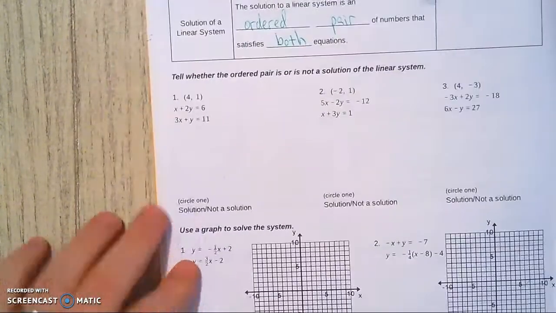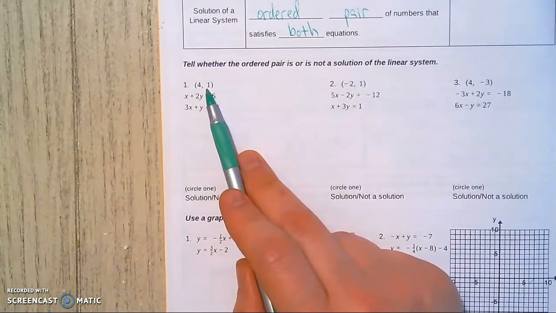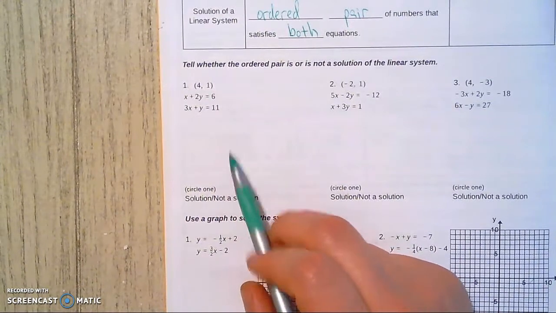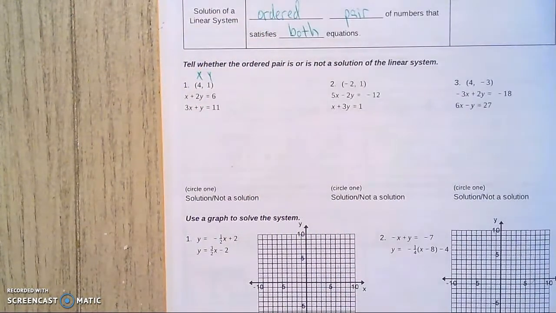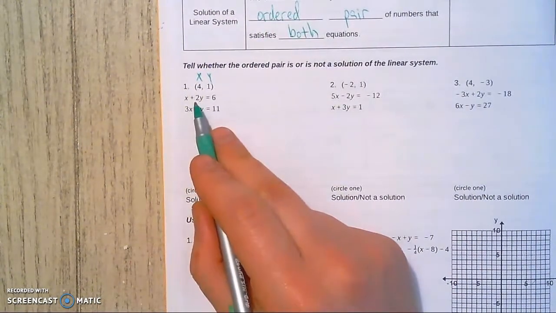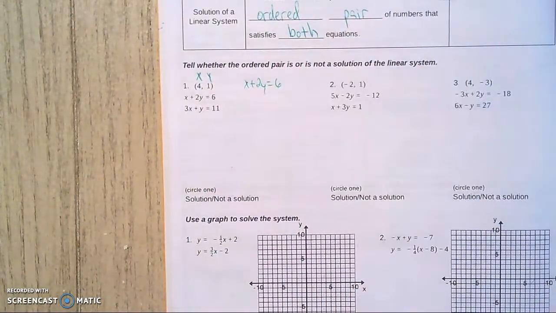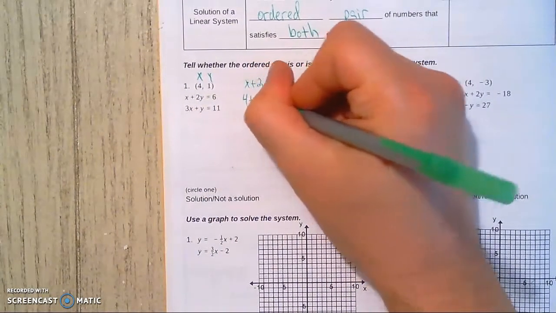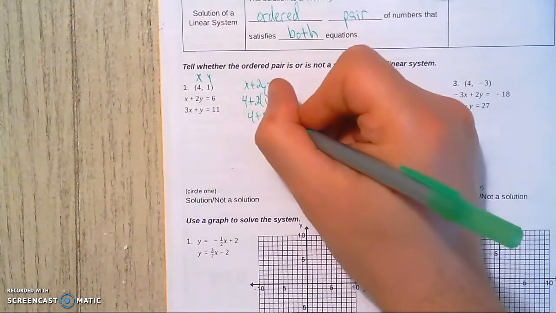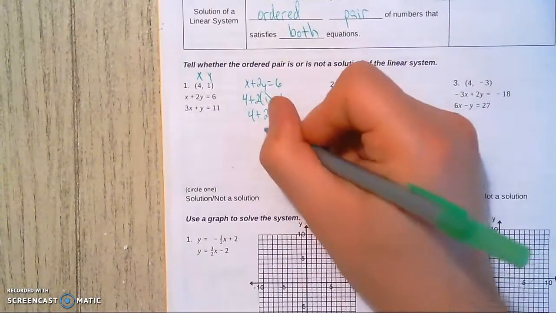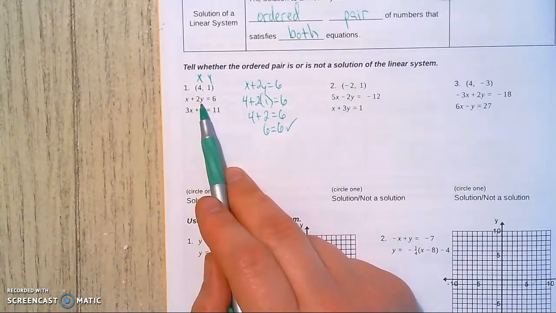So let's start by checking possible solutions. Here is a linear system, and here is possibly the solution. Maybe it's 4 comma 1. Let's check. We can do that by putting x is 4 and y is 1 into each of those equations. I'm going to start with the top one, x plus 2y equals 6. I put x is 4 plus 2 times y is 1. And 4 plus 2 times 1 is 2. Of course, 4 plus 2 does equal 6, and that works. So far what I know is that this ordered pair is a solution of the top equation.